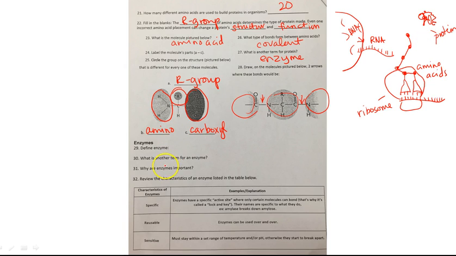Okay, so our next part, one really important function of proteins is the fact that they are enzymes inside of our body. So we definitely can eat proteins, and they carry out processes in our body, but they also are enzymes. And so enzymes are going to be catalysts. So if you remember, that speeds up a chemical reaction inside our body.